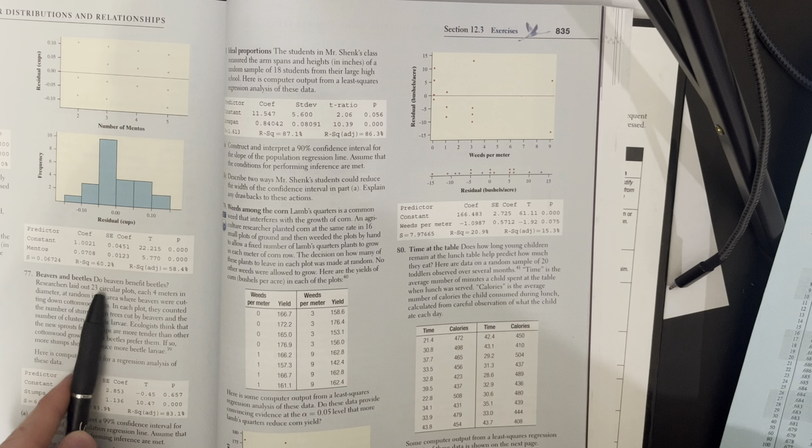So what's going on is beavers are cutting down trees. We have these trees.